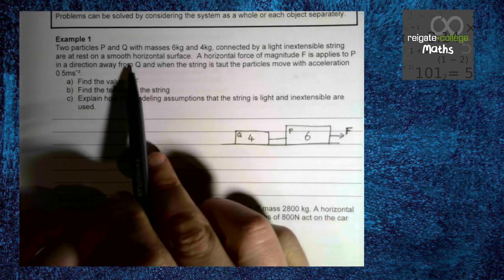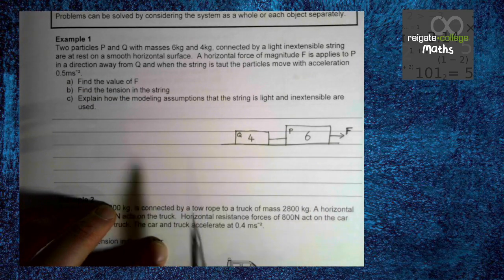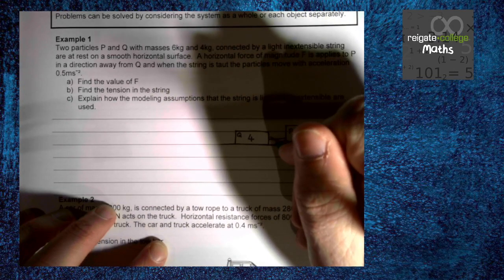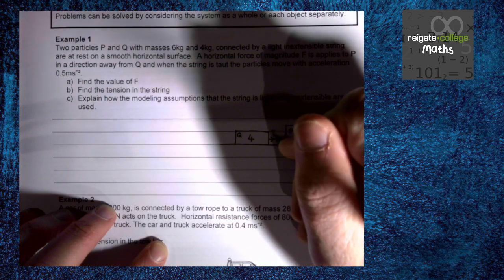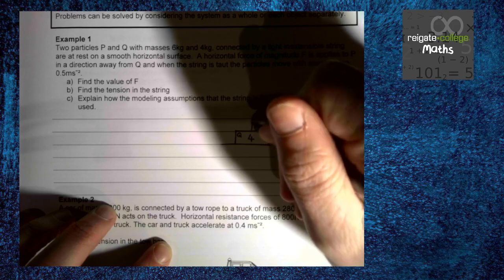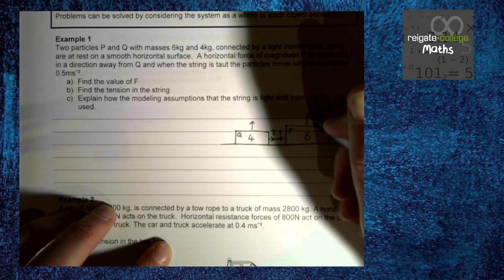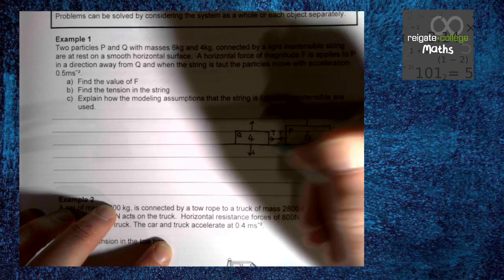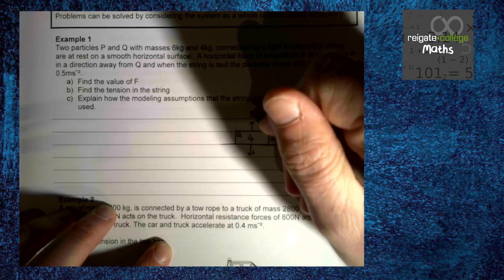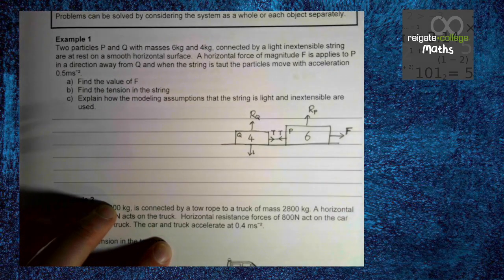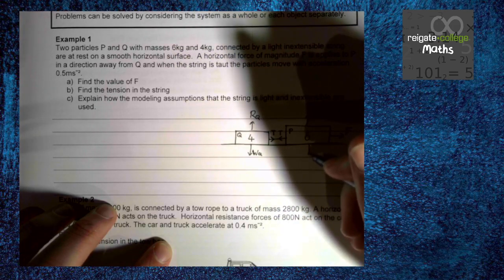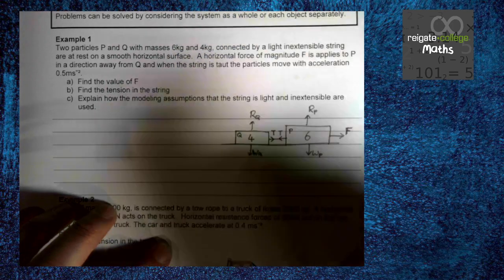Now it's smooth, so there are no resistive forces, there's no friction. When the string is taut, the particles move. So the string is taut, which means we have tensions here. Each has its reaction force, and each has a weight. So I'm going to call the reaction force at P, RP, the reaction force at Q, RQ, because they are going to be different. Likewise, the weights I'm going to call WQ and WP.